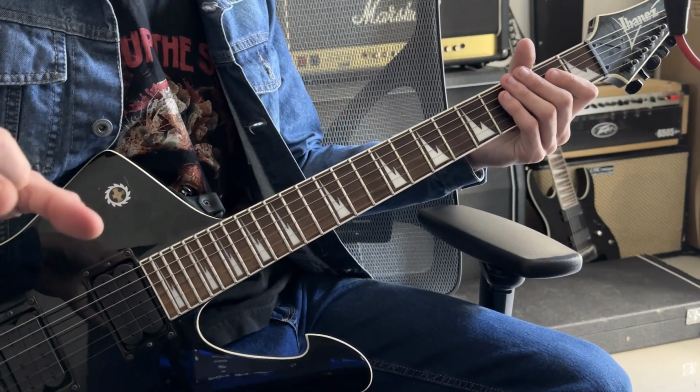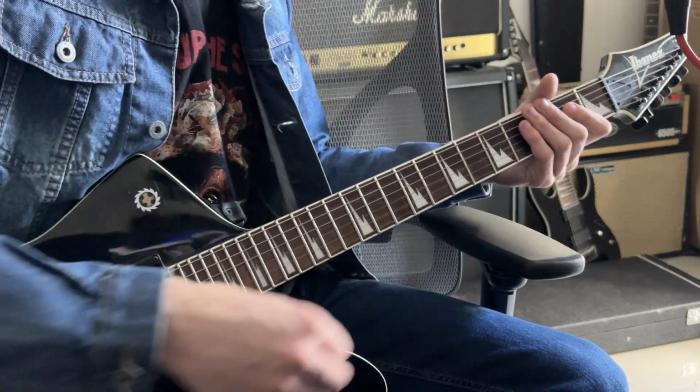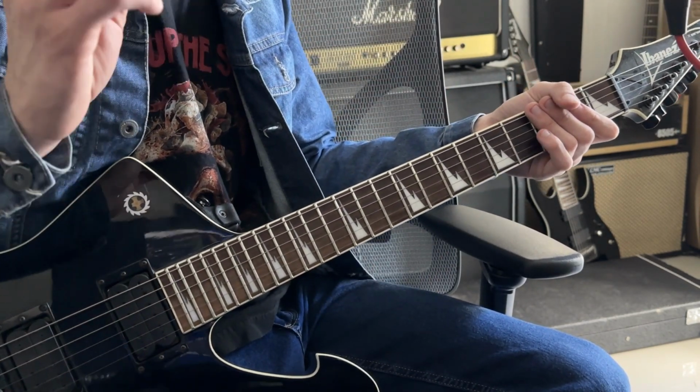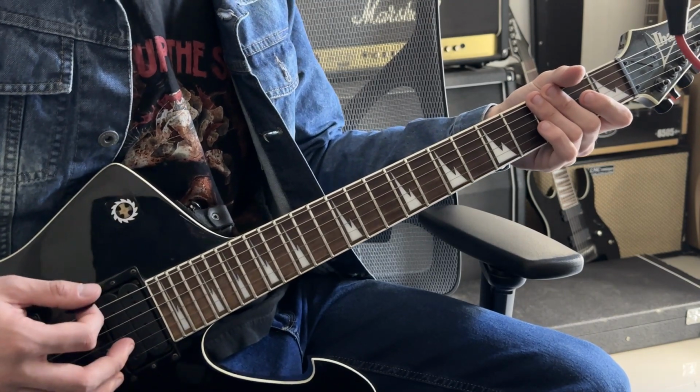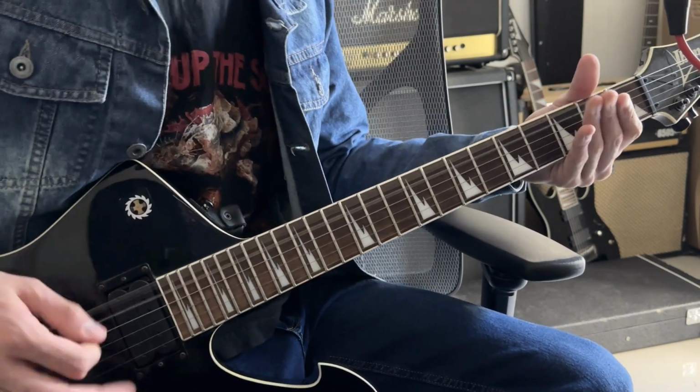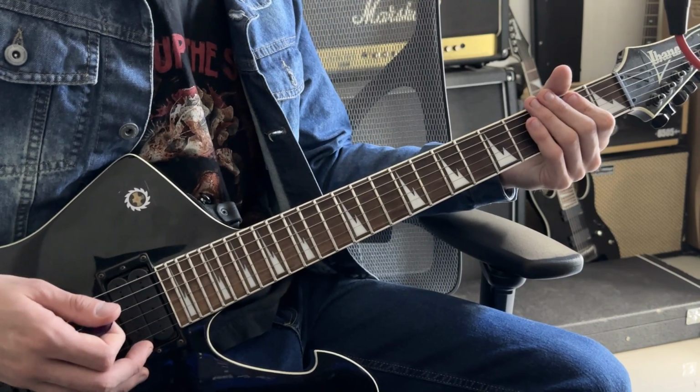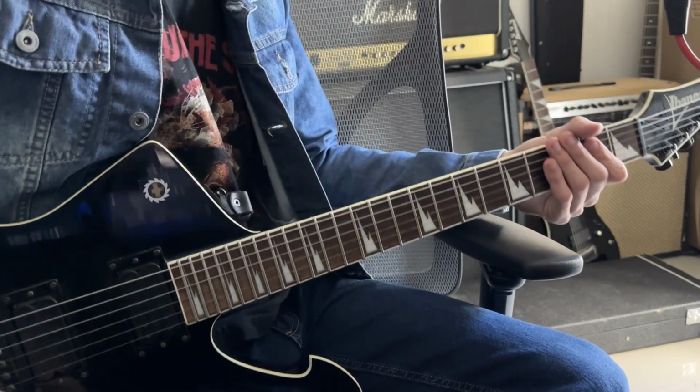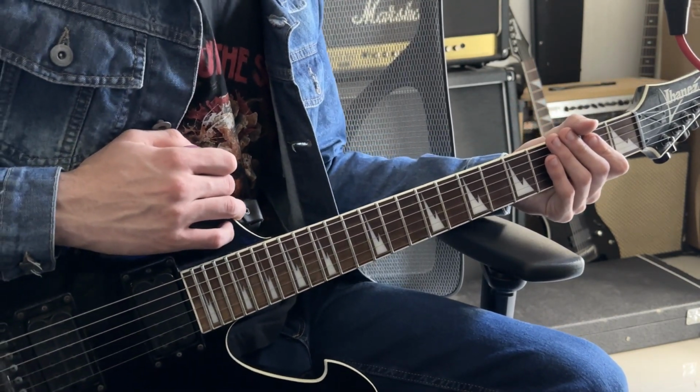But this one, if you pay attention to it, it does connect straight to the chorus riff, going from the D sharp to open C power chord. Alright, so keep that in mind if you want to pay attention to it and add it to your playing.